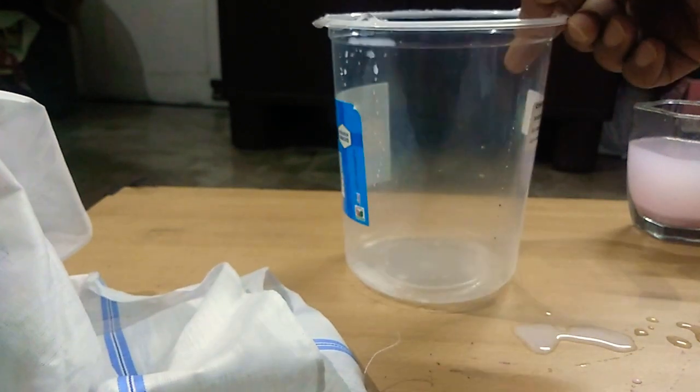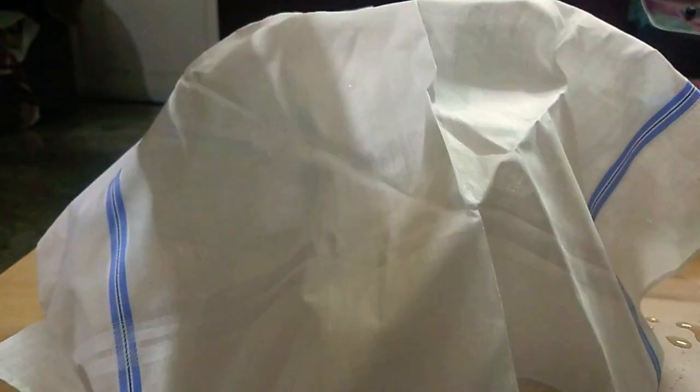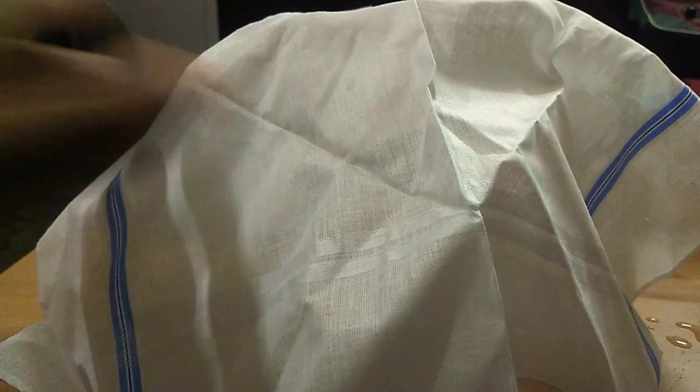But if we come to the case of suspension, I again place this piece of cloth here and pour this suspension.